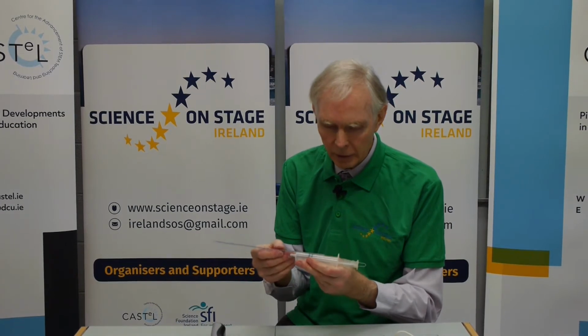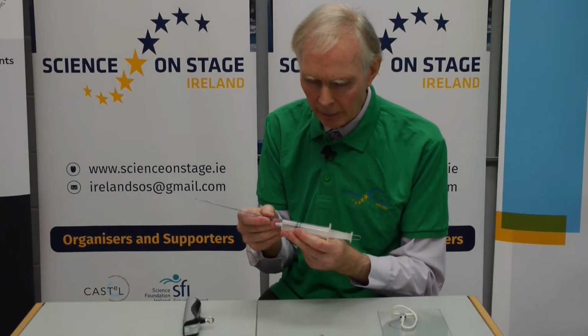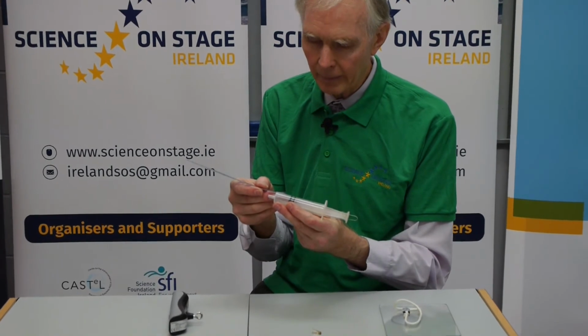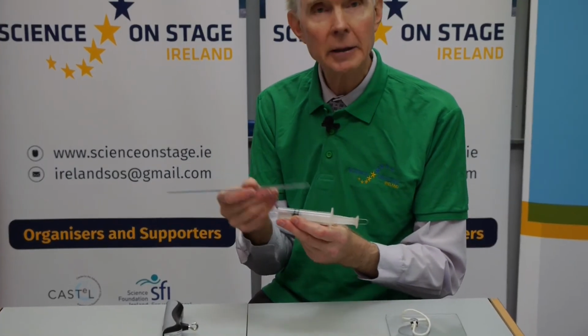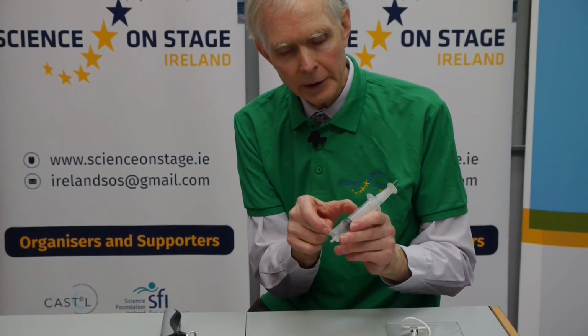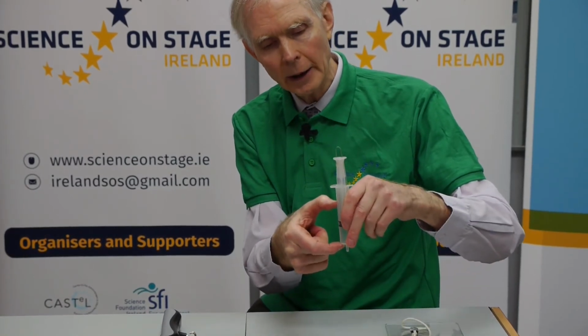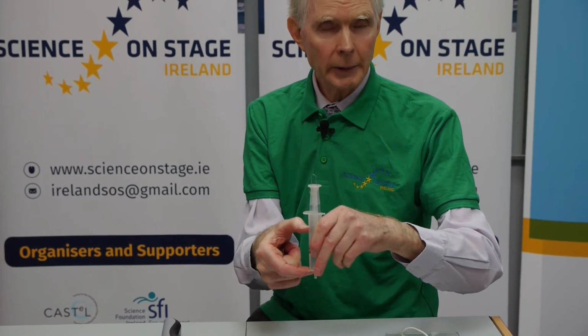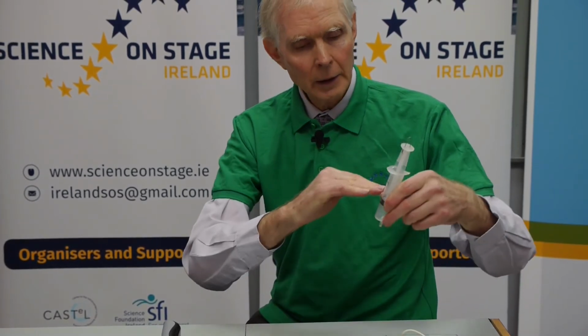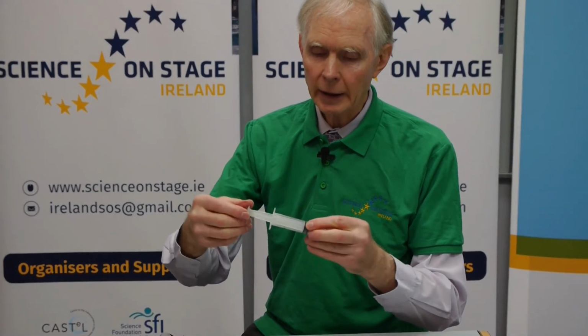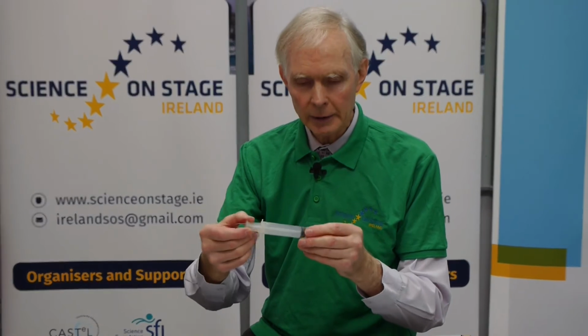So all we have to do is measure the length of that 20 cubic centimetre cylinder, and it says about 6.3 centimetres. So 20 cubic centimetres divided by 6.3 is approximately 3 square centimetres. So the cross-sectional area is 3 square centimetres. The force acting on it from the atmosphere is 30 newtons. That's 30 newtons on 3 square centimetres, 10 newtons per square centimetre, or 100,000 newtons per square metre, which is atmospheric pressure.